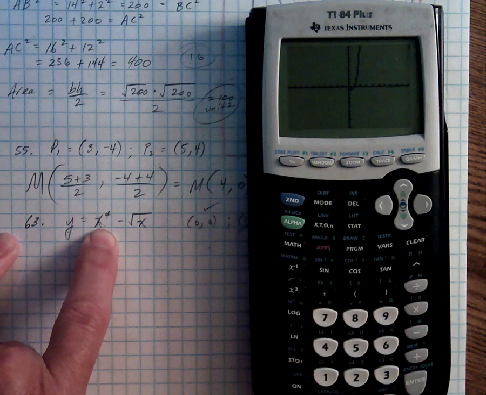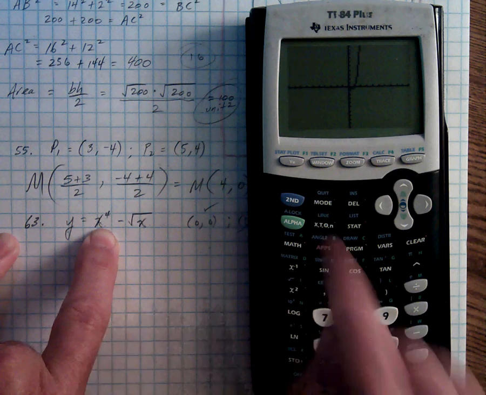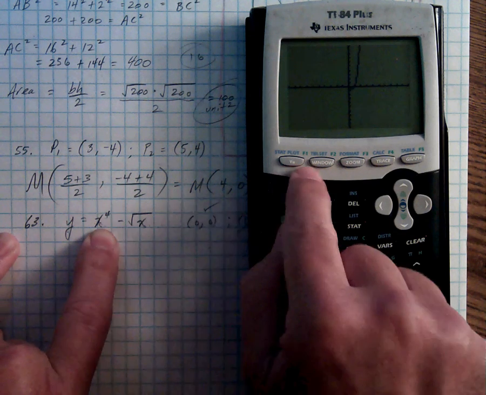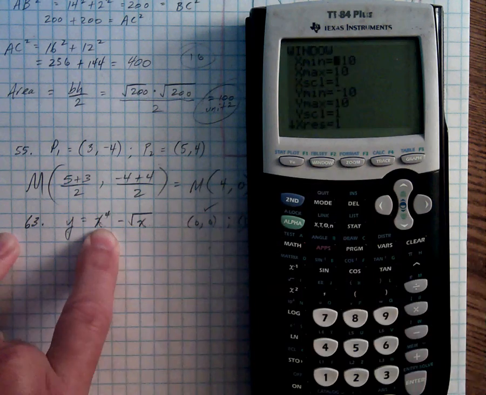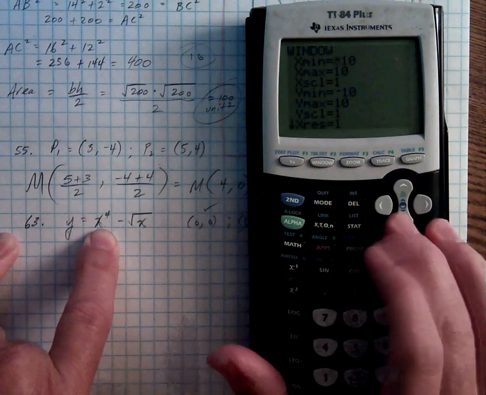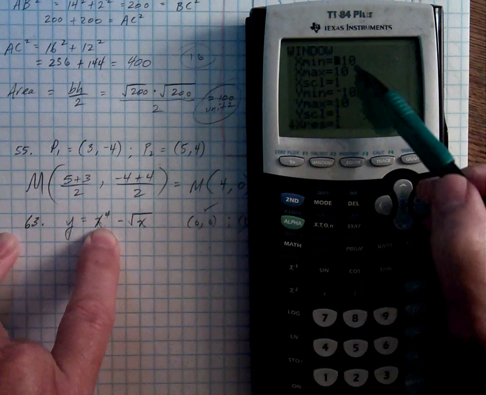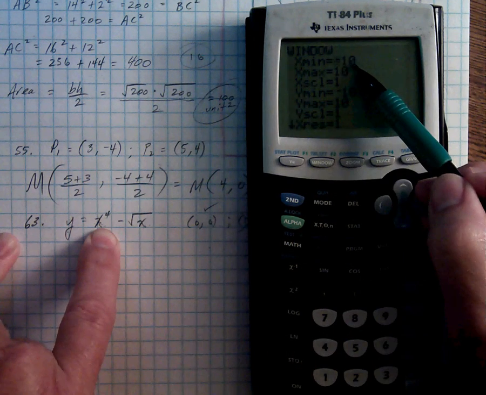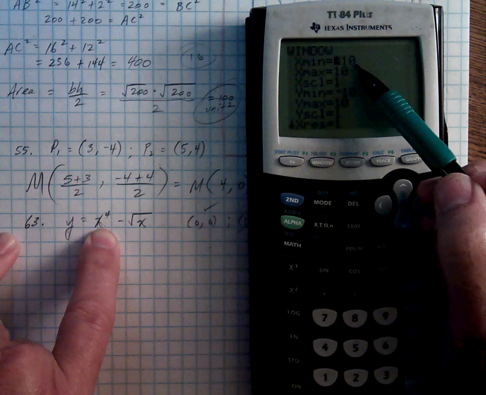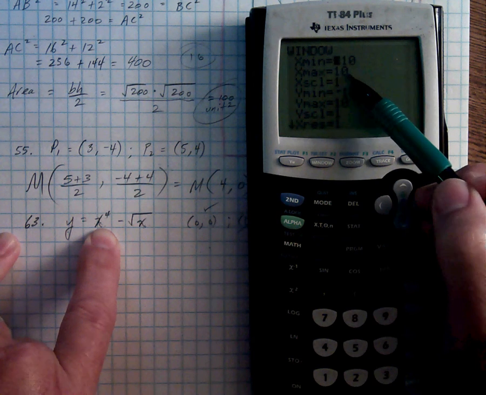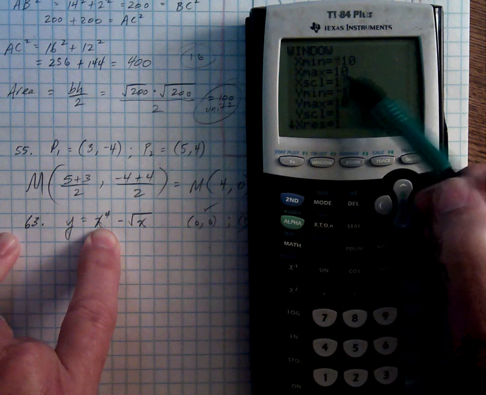Alright, so when I go to my window, I see that it's set up to standard window. So this right here tells you how far left you can see, right? So I can see all the way back to -10 on the x-axis, up to +10 to the right.